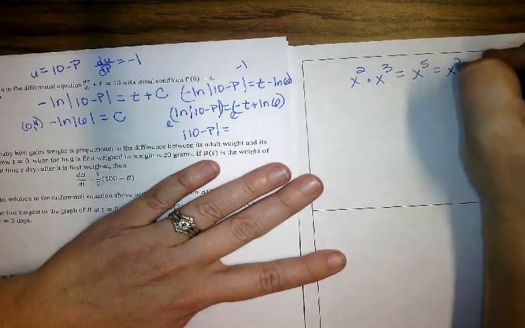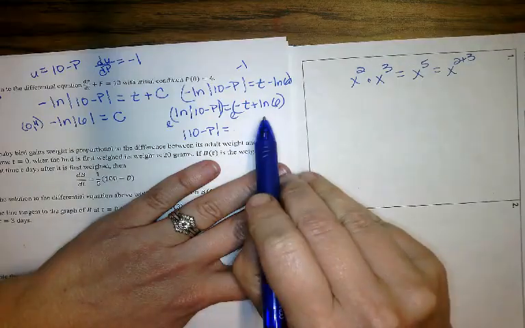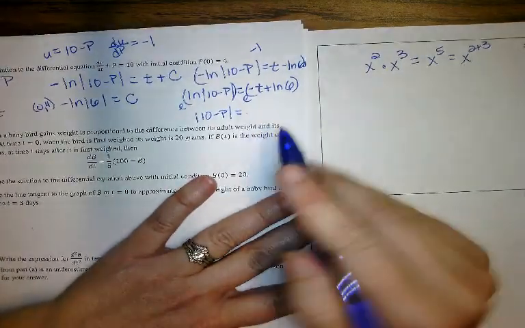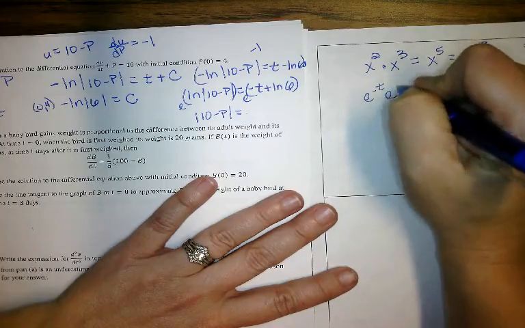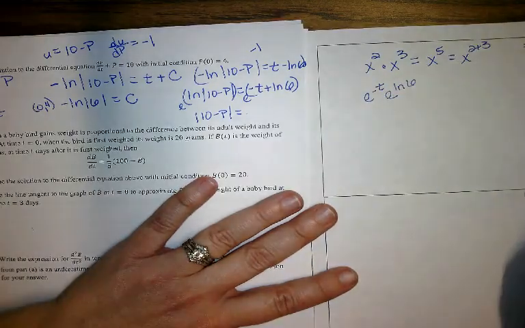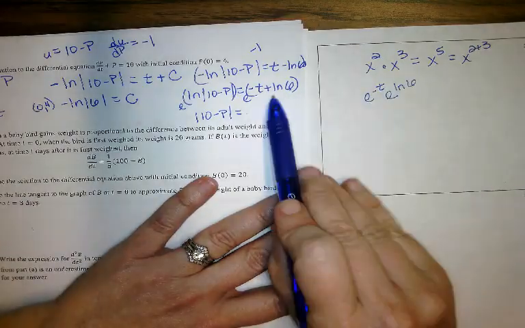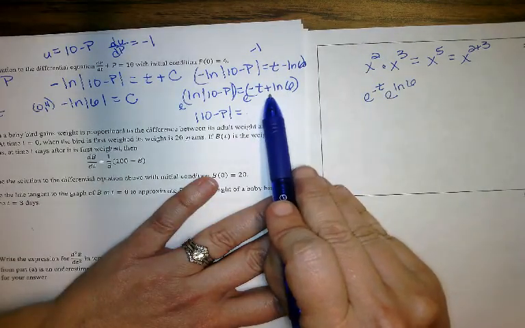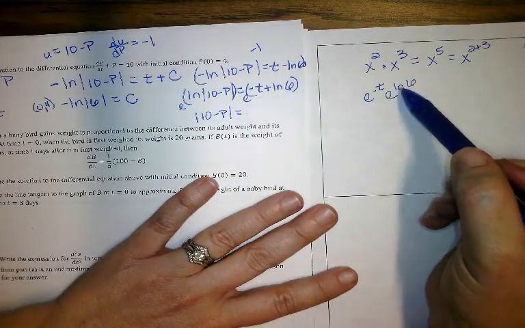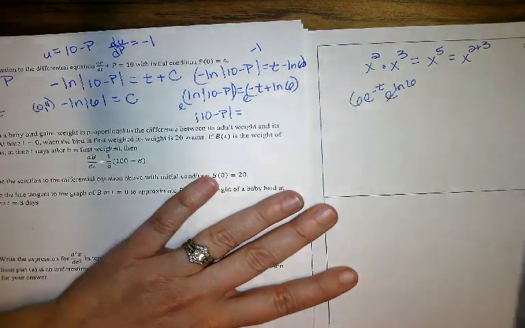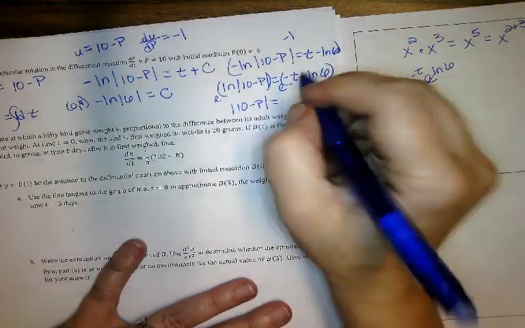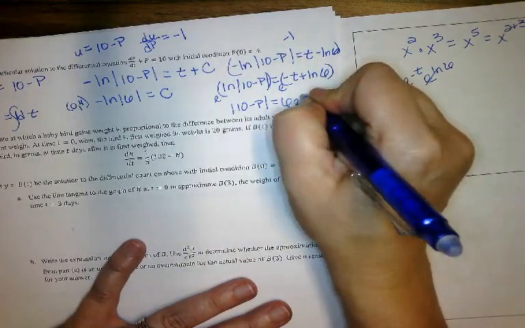That's essentially what we have right here. This is e to the negative t times e to the ln of 6, right? I would add these together and I would end up with this, okay? So when I do e to the ln, that cancels and I'm just left with a 6. So when I rewrite this, this is going to be 6e to the negative t when I simplify that.